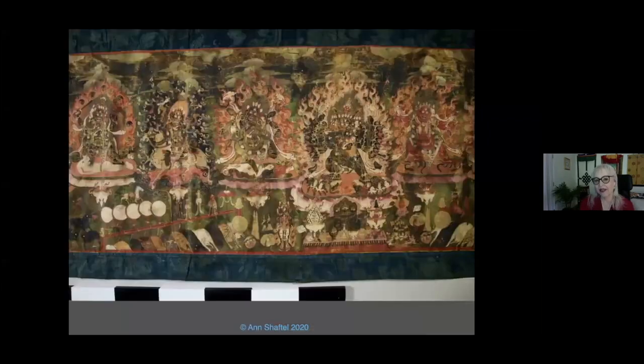Usually thangka supports are cotton. Rarely you find a silk one like this. The most amazing silk thangka I saw is horizontal. It's 10 feet long, and it's only this wide because that was the width of an original loom for silk. This is in the Sven Hedin collection of thangkas in Sweden. It's an amazing silk thangka, very, very rare.